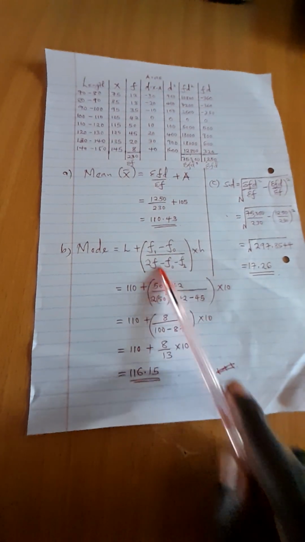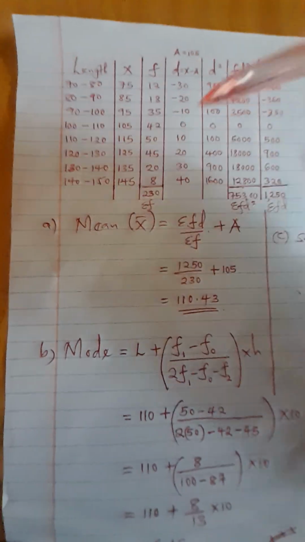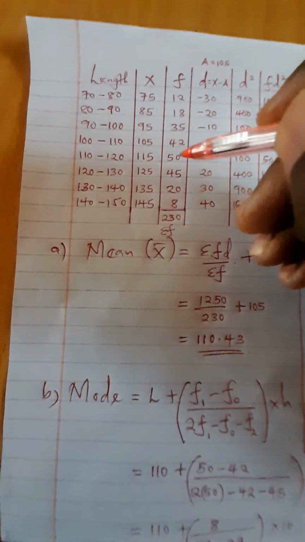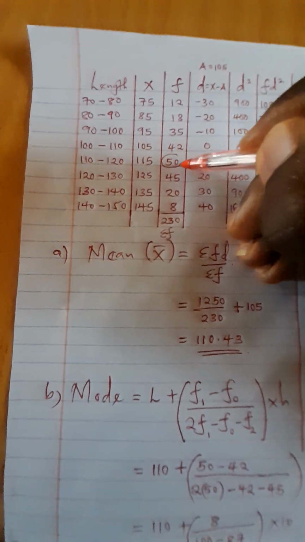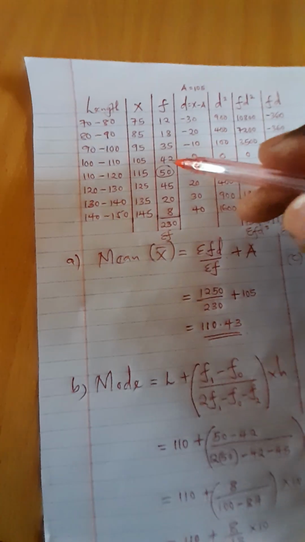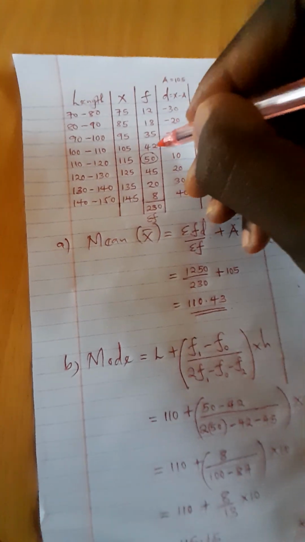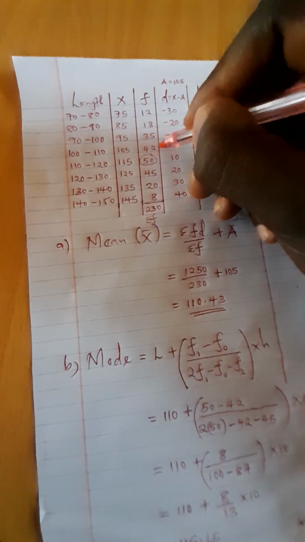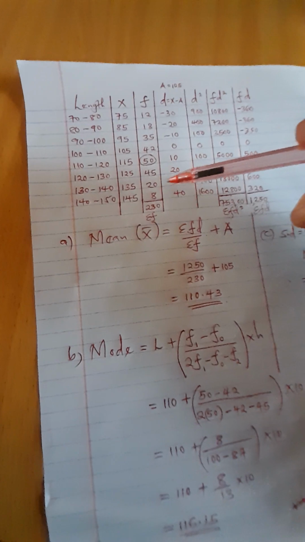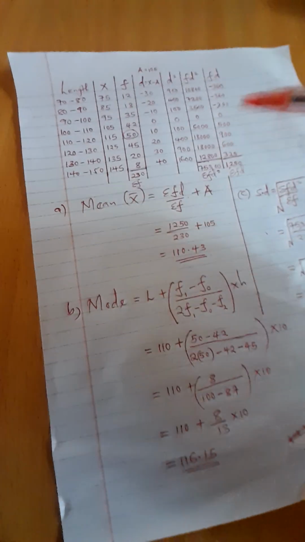In this case, f1 is the frequency of the modal class, and when we want to determine the mode, we check the class with the highest frequency, which is 50. Then f0 is the frequency above the modal class, which is 42. And then we have f2, which is the frequency of the succeeding class, that is the class below the modal class.